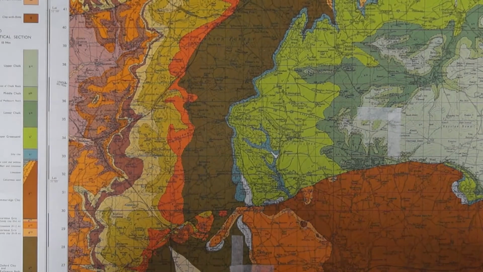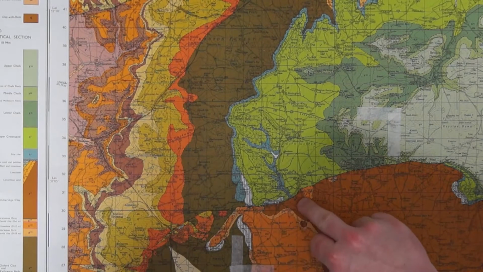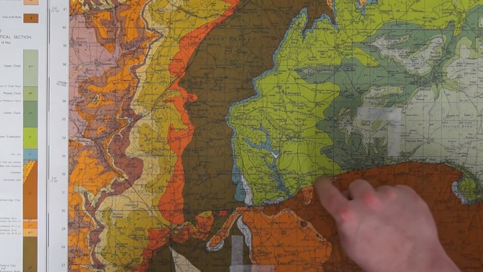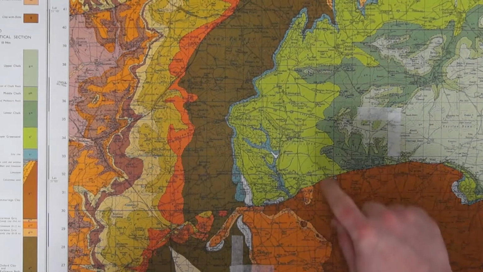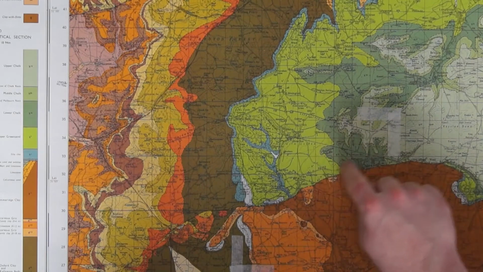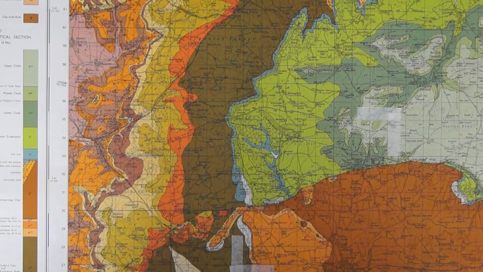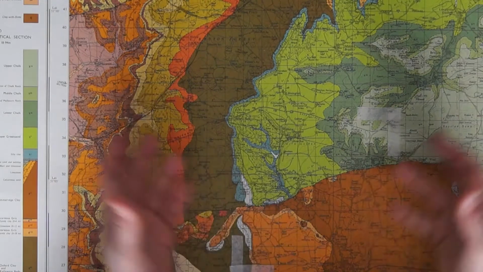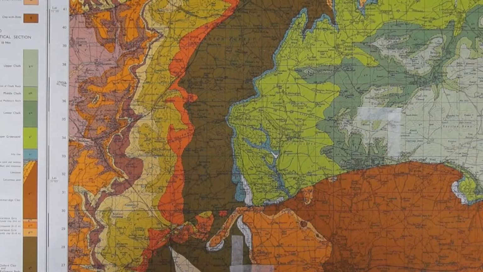So just to recap, as we draw our cross section, we're going to go through our conformable Jurassic sequence, then we're going to cross this reverse fault, then we're going to enter our flat-lying Cretaceous green sands and chalks. So I think we've got an understanding of what's happening in this map, and now what we're going to do is start collecting our data.